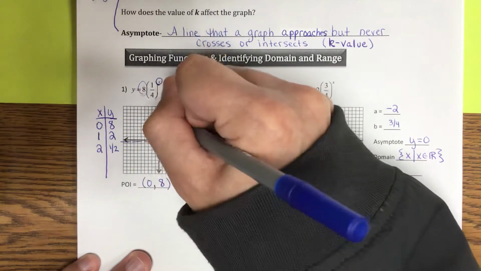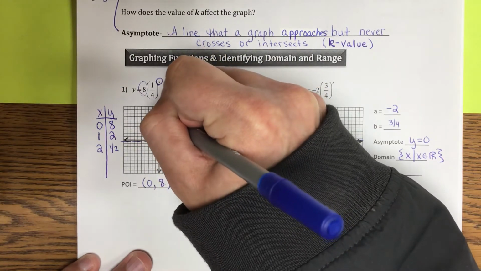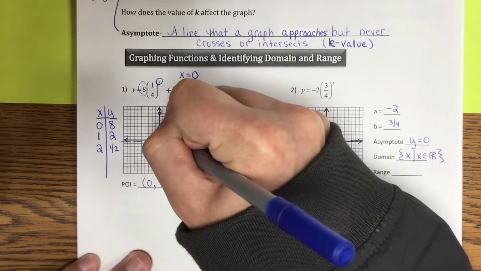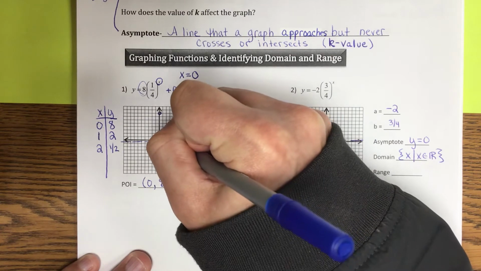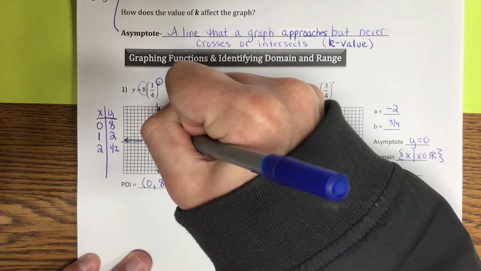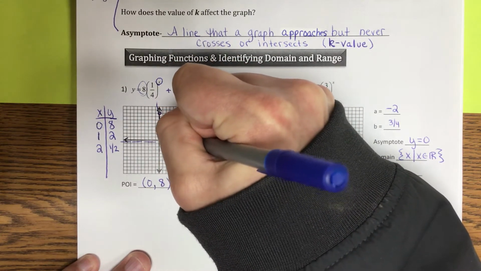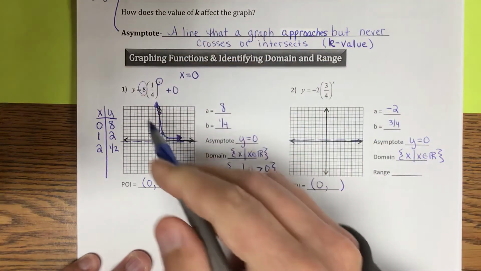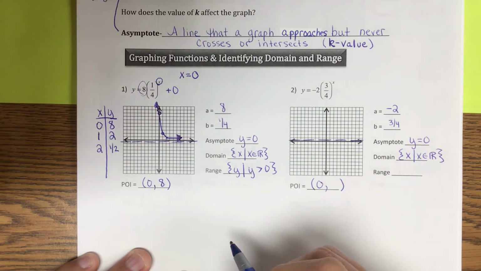And so 0, comma 8, 1, comma 2, and then 2, comma a half. So I start off high, and then I go down. I get smaller over time, which is the characteristic of exponential decay.